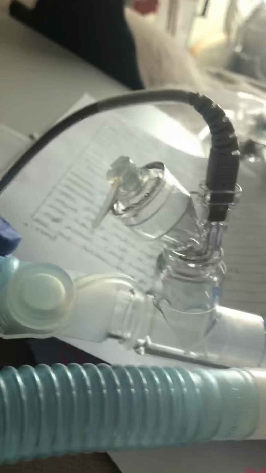So we're able to put the medication in there. We can switch this over to aerosol so we don't have to take this out. And then we turn this on and it does it inline. So every time the machine gives the patient a breath, they are receiving that medication.